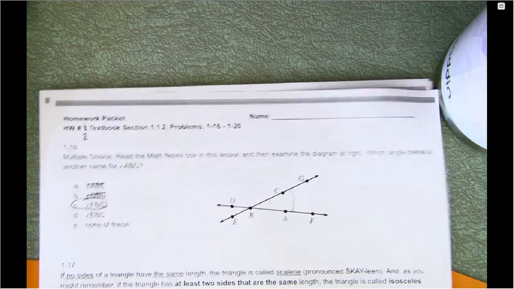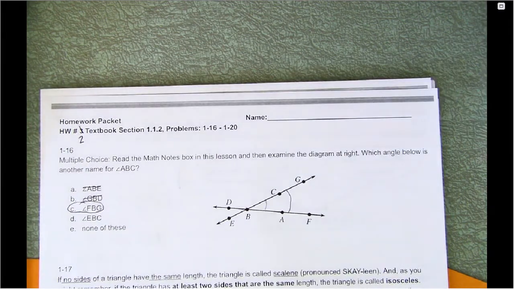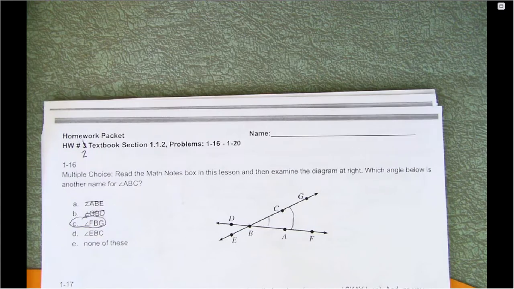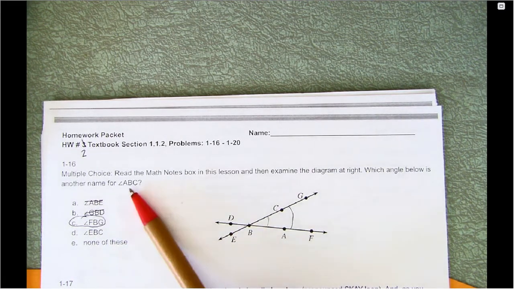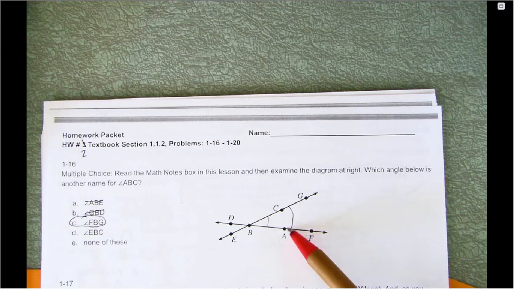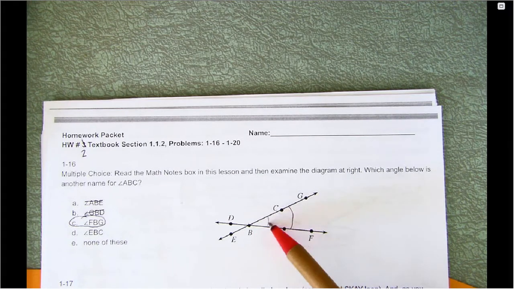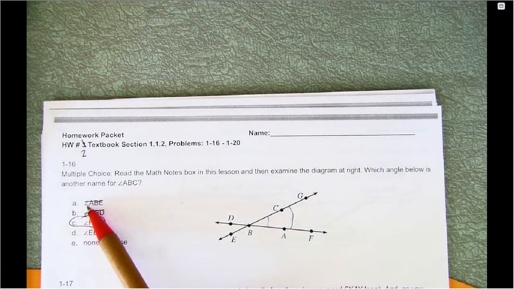All right, so the next is homework 2. Again, this is on Go Formative, and the first problem is multiple choice asking you to name a different name of angle ABC. So angle ABC is right here. That's the angle right here. So I'm going to check each one to see if they work.